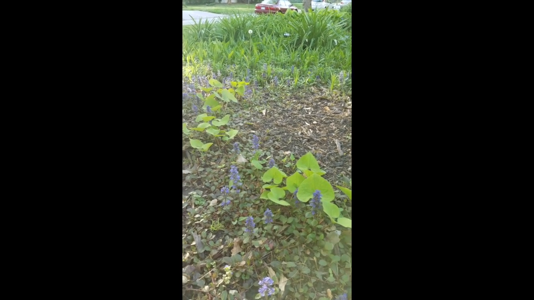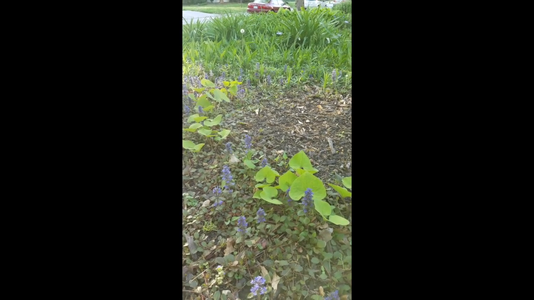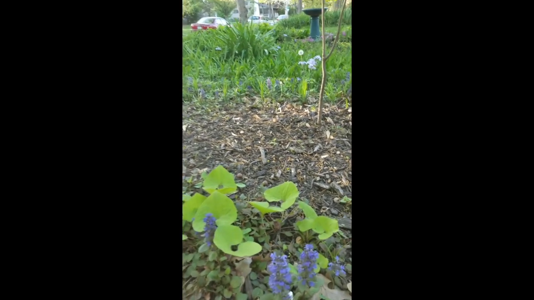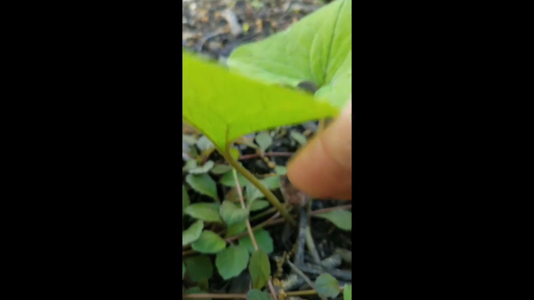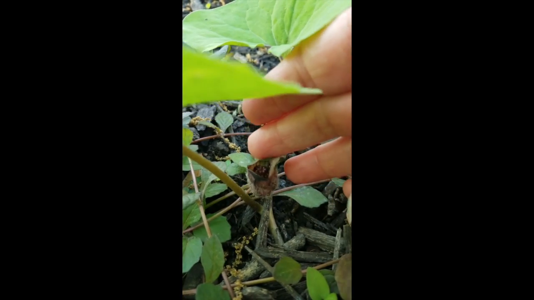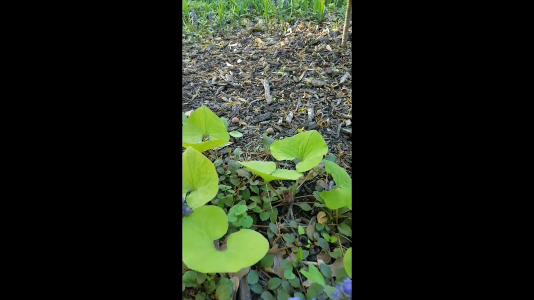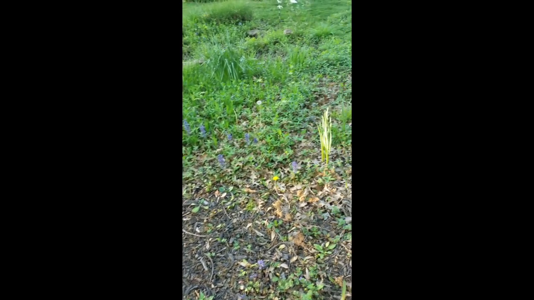It's not gotten much bigger since I planted it, or not spread much since I planted it, but I'm happy to have it here. And when that flowers, the flower is really understated, but very interesting. And here's one right here, the flower of the wild ginger. Which is just something different and very subtle. Something that's volunteered in my yard in the wet area.